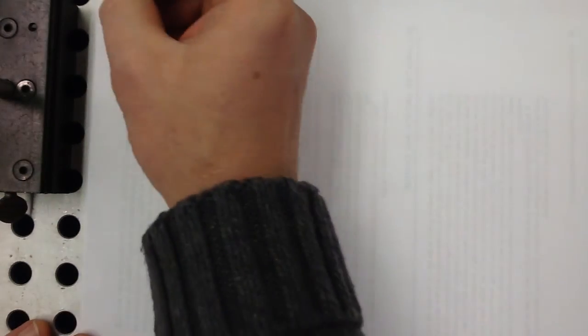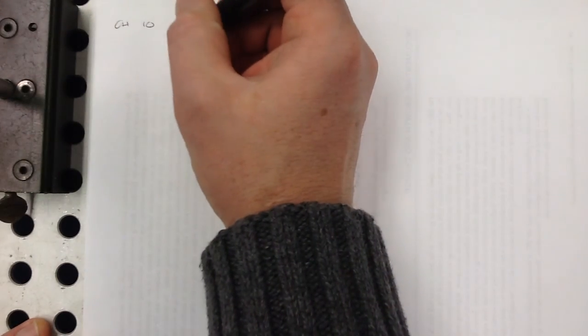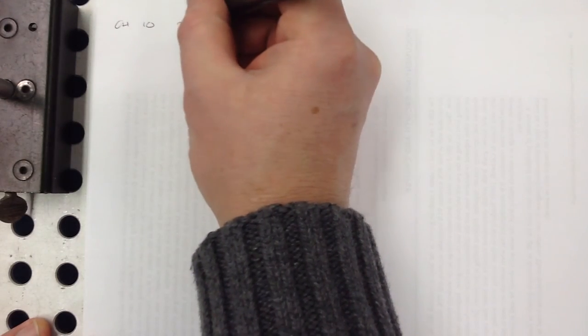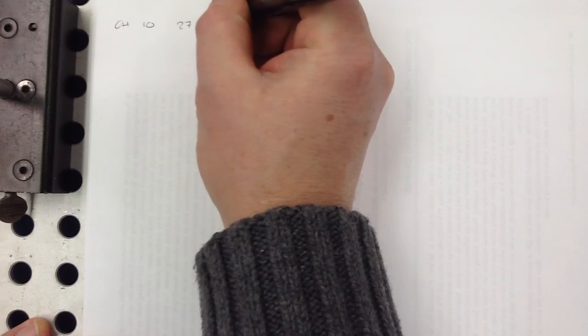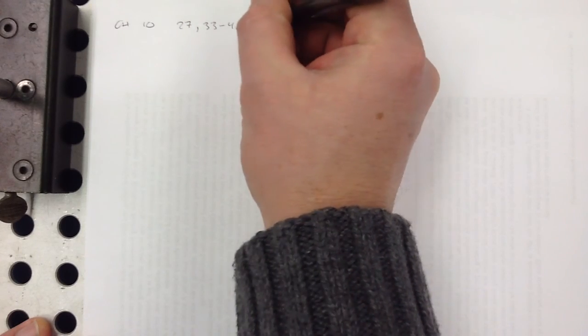More physics. Chapter 10. We're going to do the second assignment on your pacing guide, which is these problems here. Number 27. It's going back to what we did in the last assignment.